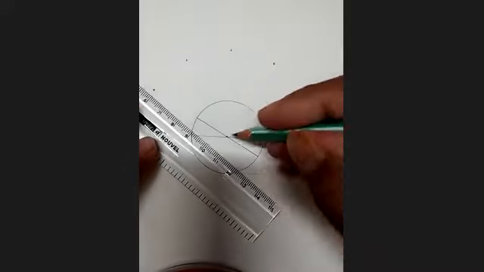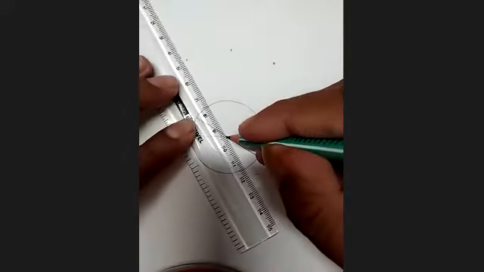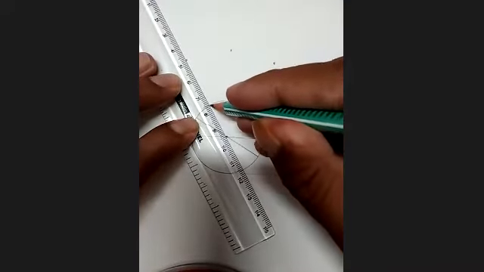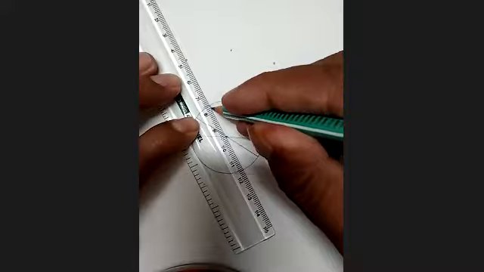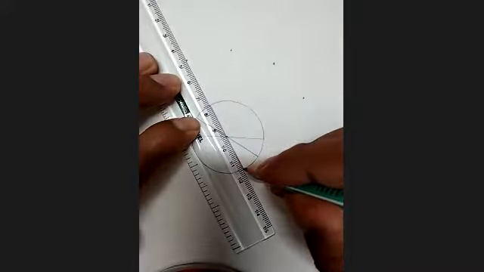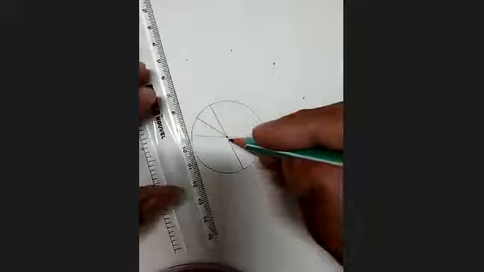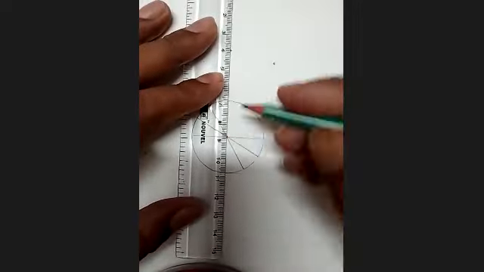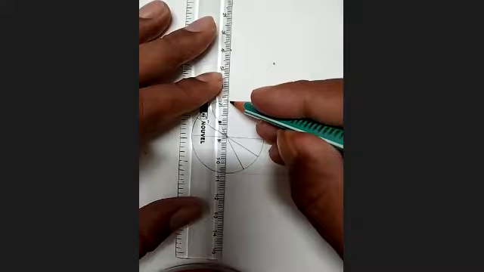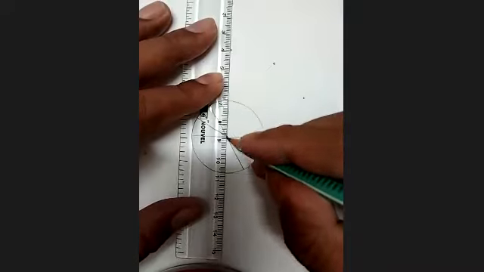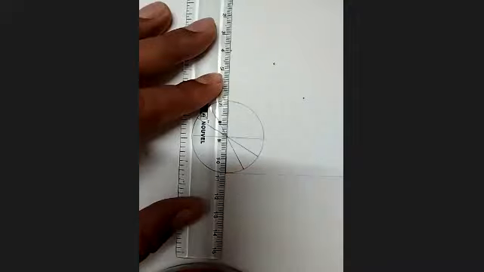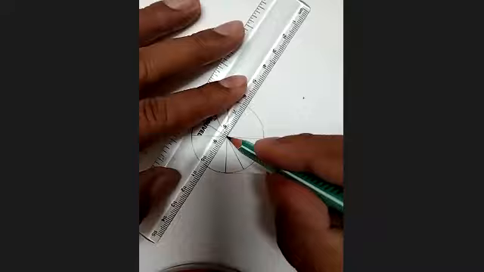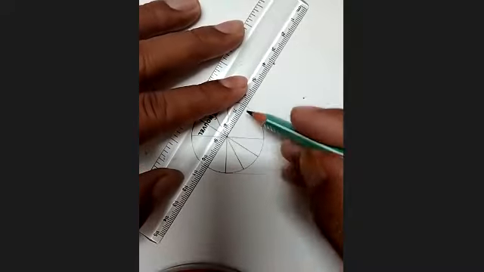The next line will be the center point and this one. From this circumferential point, I will take the line. Then with the center, I will go with the next point. That will give the vertical line. Similarly, with the same center, you match it with this one.